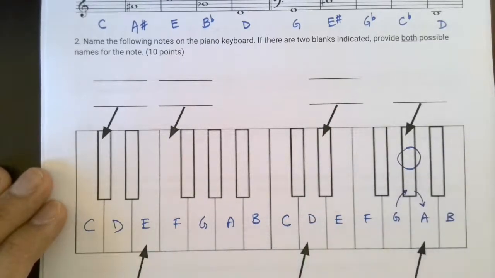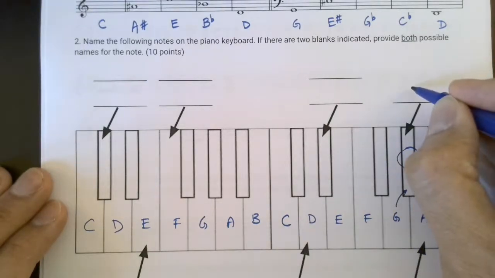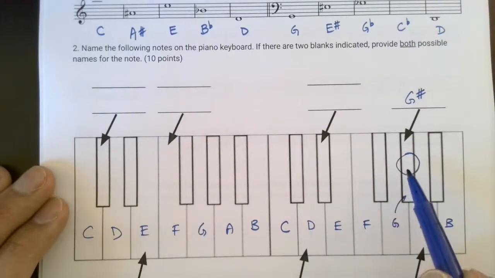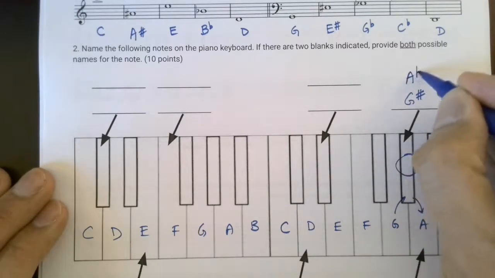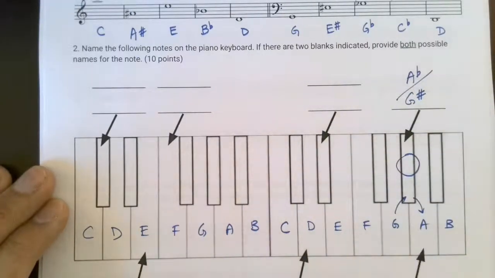In this case, we use accidentals to identify this key. If it's a half step above a note, we're going to use the accidental sharp. So this key we can call a G sharp, because it's a half step above G. Or alternatively, you can also think about this key as a half step below A, so we can also call this A flat. Either answer would be good, but please just give me one of them.